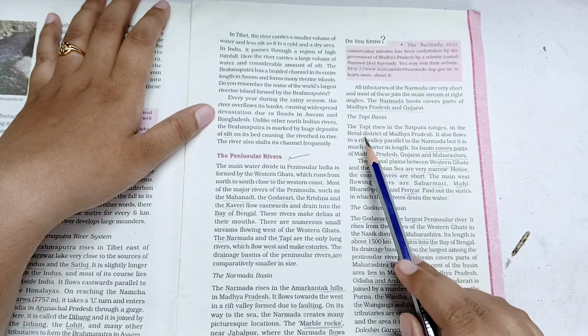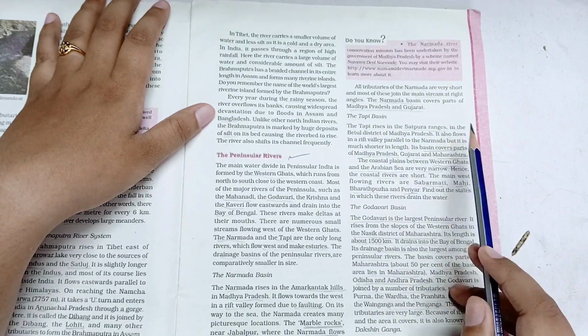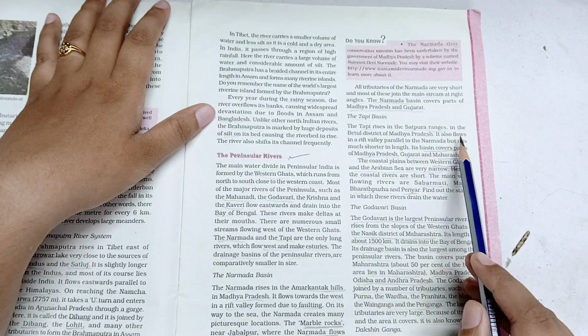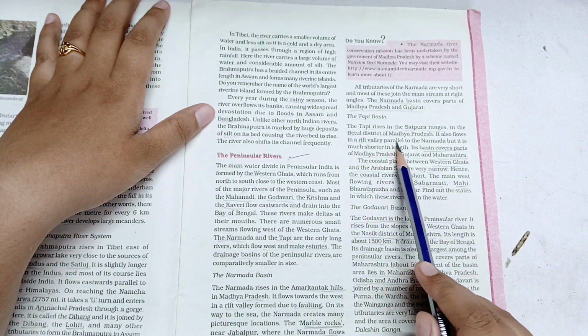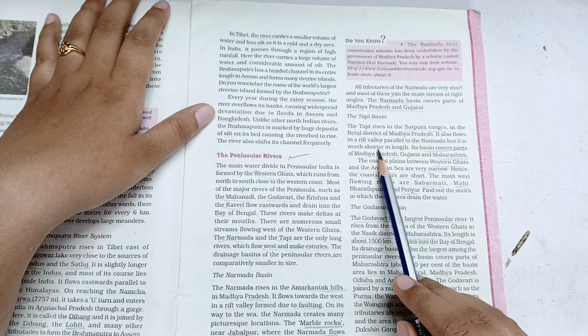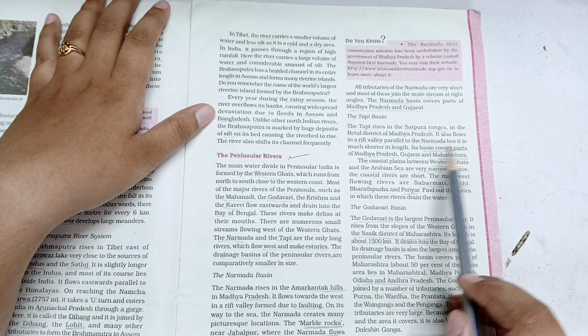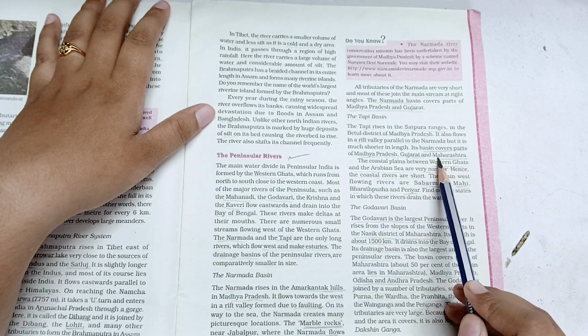The Tapi Basin. The Tapi rises in the Satpura ranges in the Betul district of Madhya Pradesh. It also flows in a rift valley parallel to the Narmada, but it is much shorter in length. Its basin covers parts of Madhya Pradesh, Gujarat and Maharashtra.